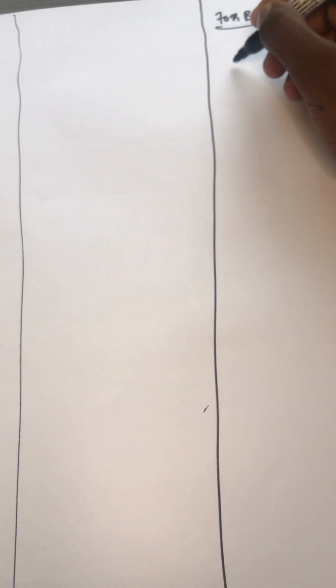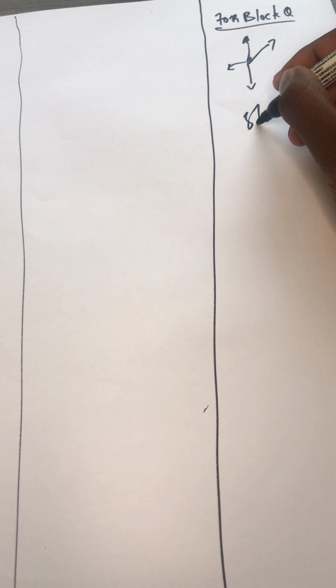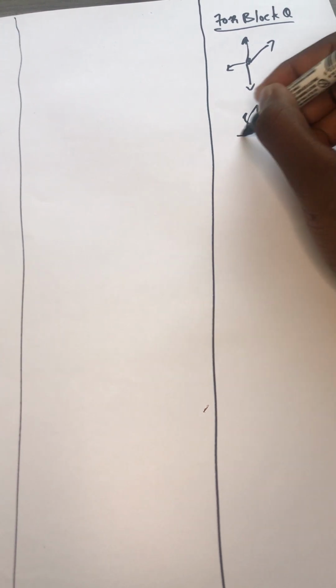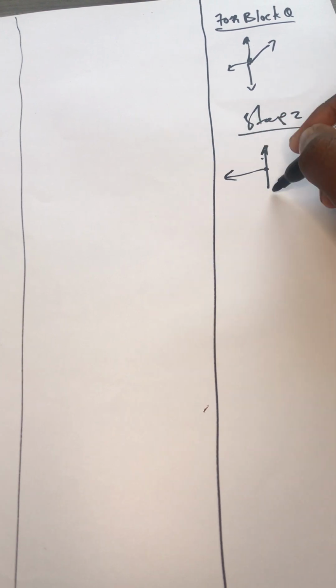So what you do, perhaps in the margin, you write for block Q in this case, and then step 1, you go about doing your free body diagram. Step 2, you do your free body diagram with components.